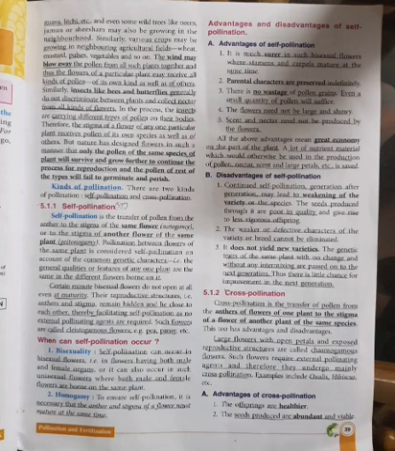So according to me, you should learn these 3 points: point 1, point 3 and point 2. Now come the disadvantages of self-pollination. Continuous self-pollination, that is when self-pollination continues many times, leads to weakening of the variety or the species. The seeds that are produced are poor in quality and give rise to less vigorous offspring. The weaker or defective characters of the variety or breed cannot be eliminated.